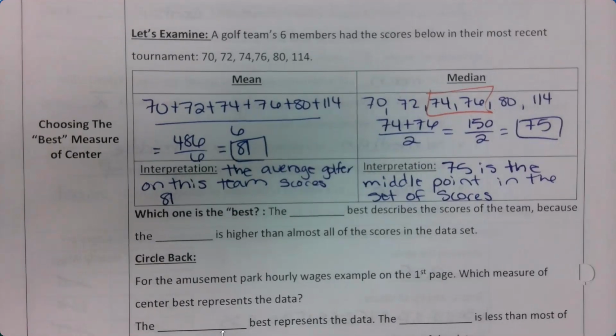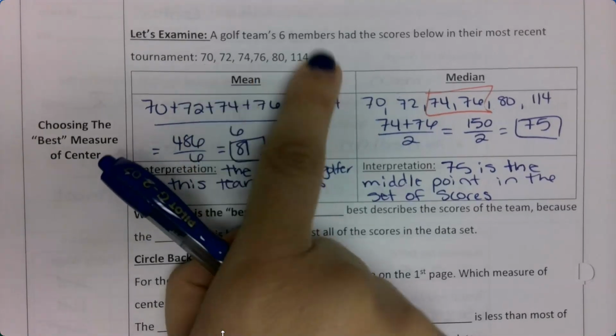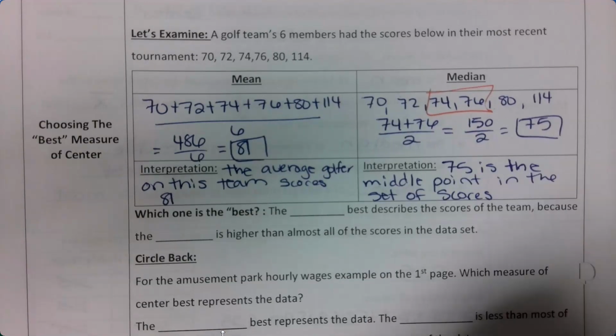It depends, I guess, on whether there's a big drastic difference, because they're all pretty similar, but if one's drastically different, then that would affect the whole thing. Yeah, so I have to look at my particular data set, and because 81 is drastically different from most of my numbers, I am going to go with my median as the best.